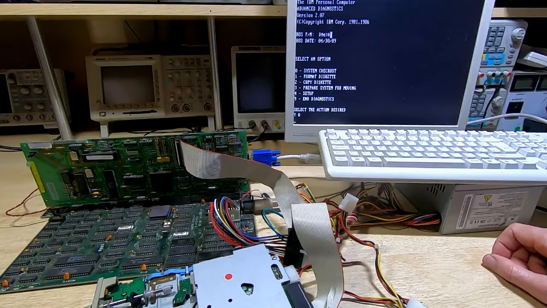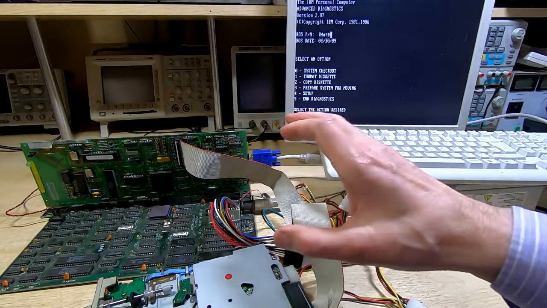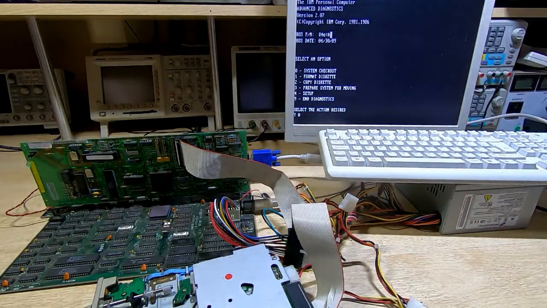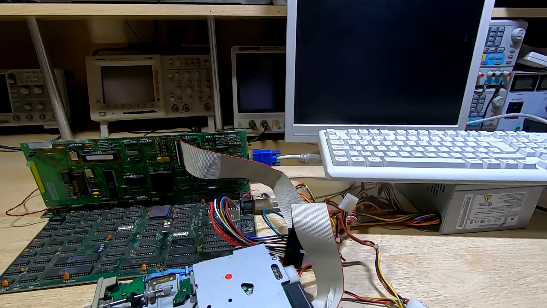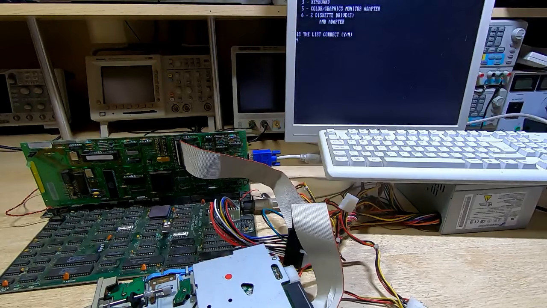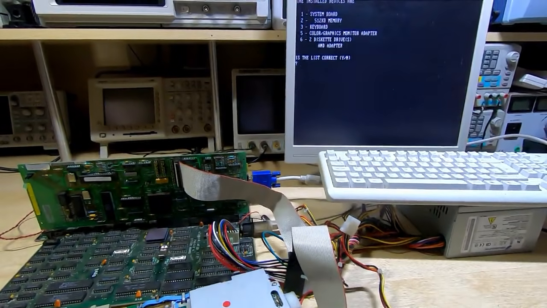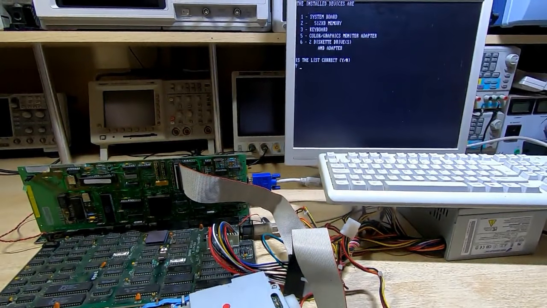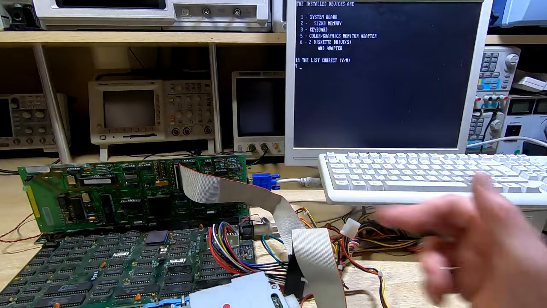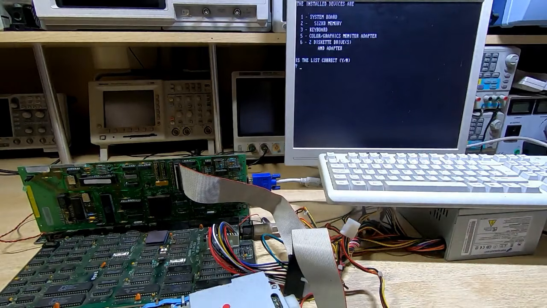So it's going through and testing the system, looking for the various hardware that's plugged in. There's not a lot attached to this at the moment, of course. Okay, so it's come up, it's saying what's attached. I'll move the camera a bit higher. So as you can see, it's given us a list of what's in here, and it's actually wrong. It's saying it's got 2 diskette drives, but that's because of the way I've got the cable plugged in, so it thinks there are two drives attached.